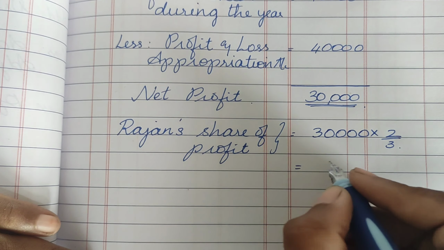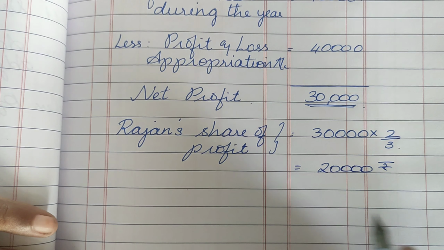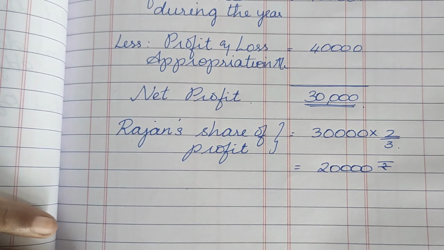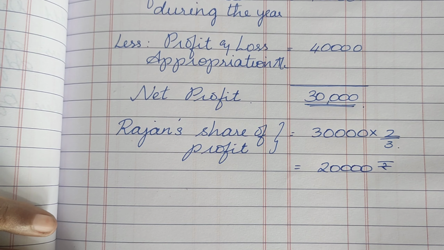So 2 plus 1 is 3 shares they have got, out of which 2 goes to Rajan. Next we have Devan's share of profit, which will be 30,000 into 1/3. So when we calculate, we get the profits of Rajan and Devan. So this profit will be transferred into the statement of profit or loss.